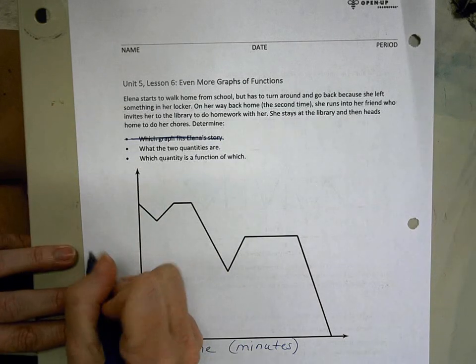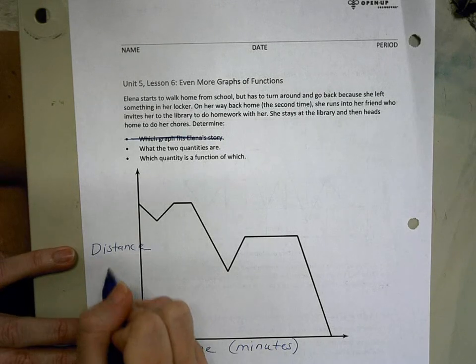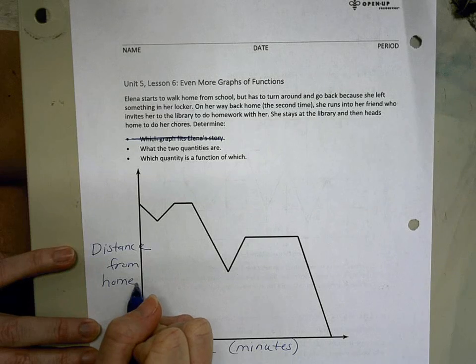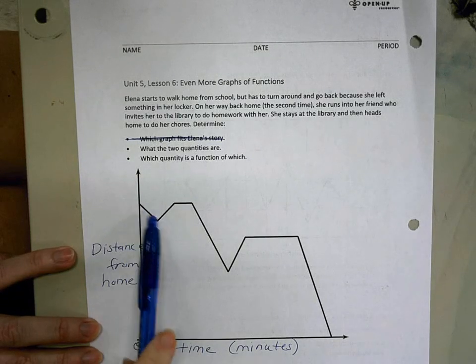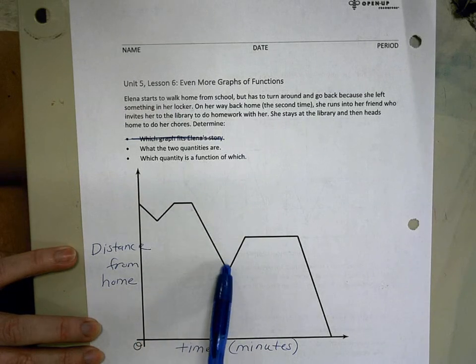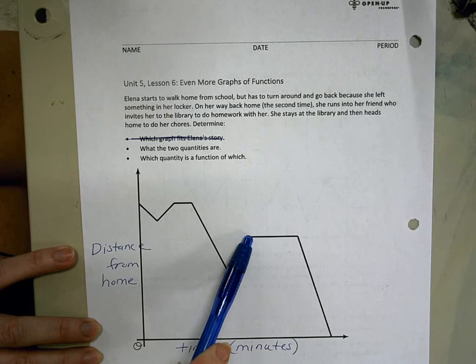This distance here, what is this distance talking about? This is the distance from home. So she's starting at school, she's walking home, has to go back to school, stays at school, starts walking home, but now she's walking away from home again to go to the library.